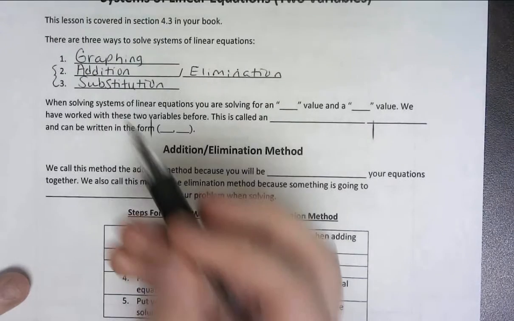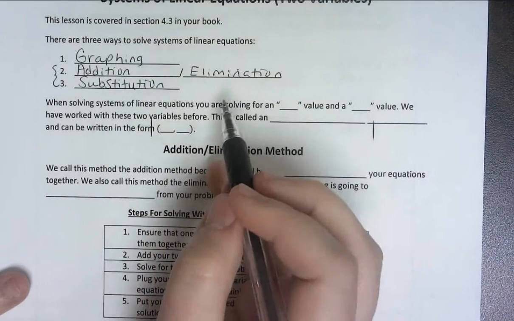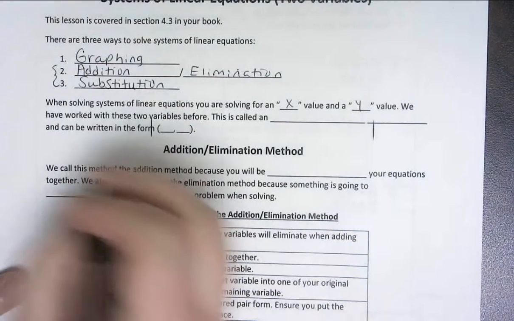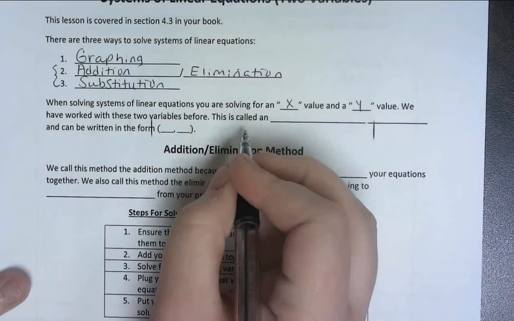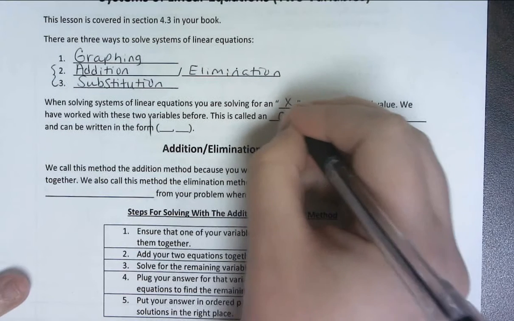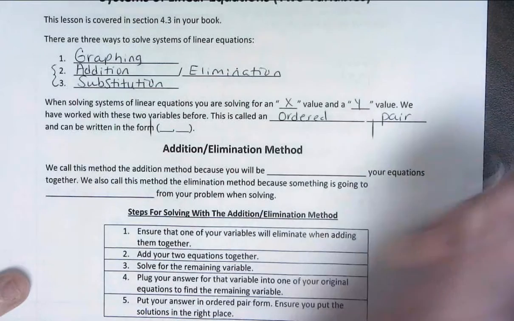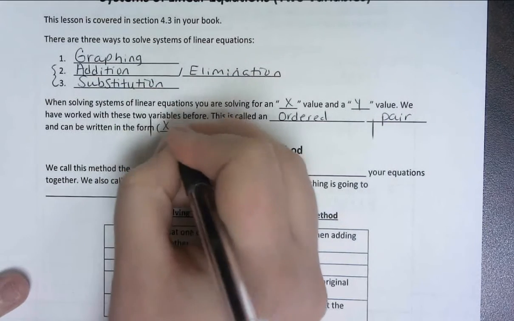So when you're solving systems of linear equations, you're solving for an x value and a y value. We've worked with these two variables before. This is called an ordered pair and can be written in the form of x, y.